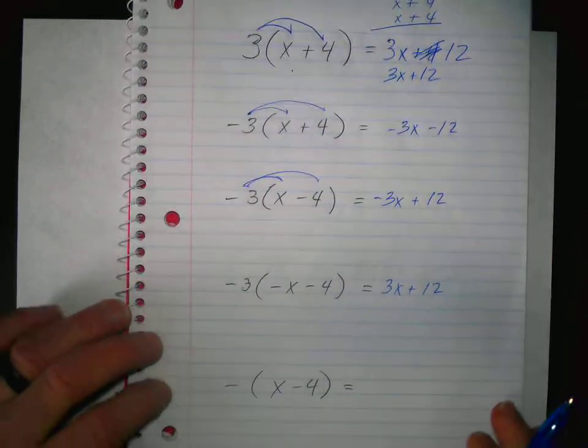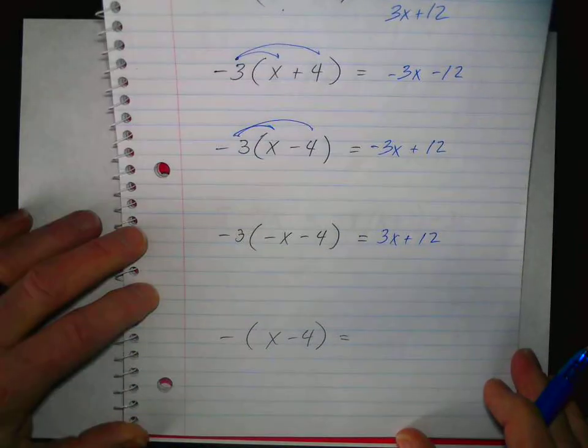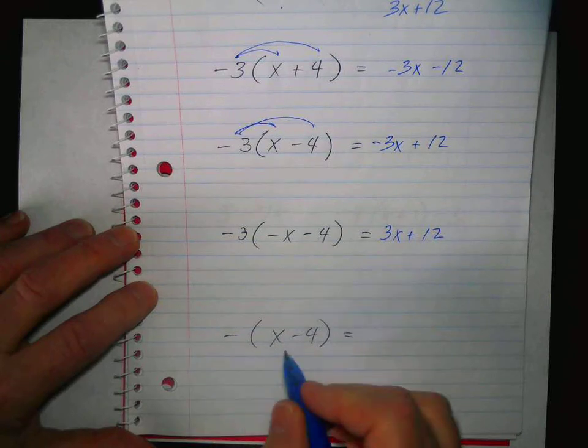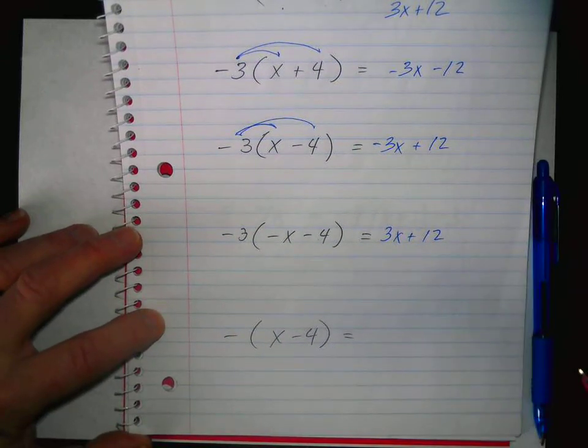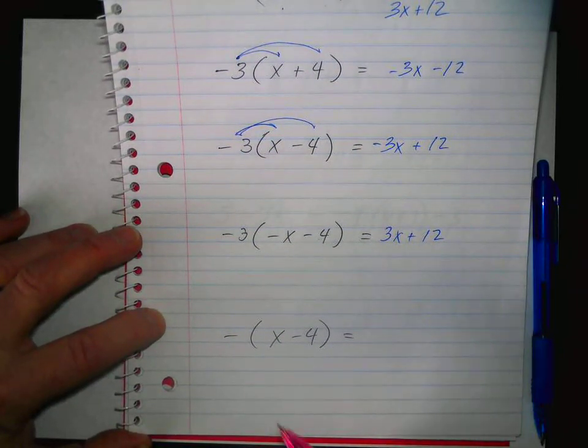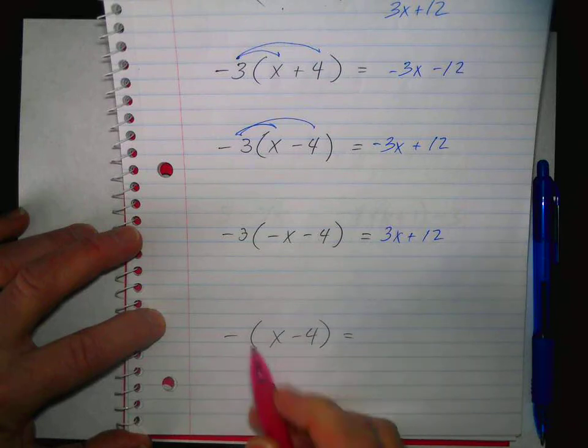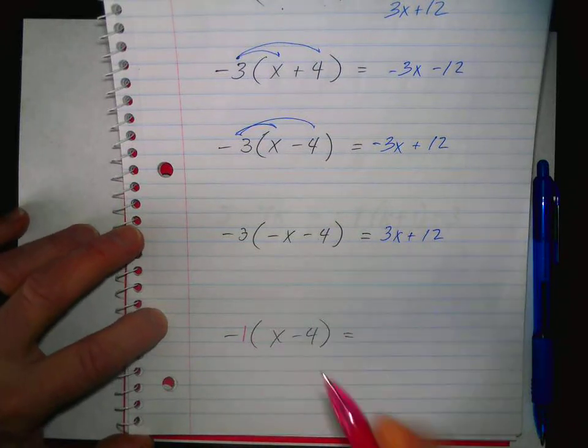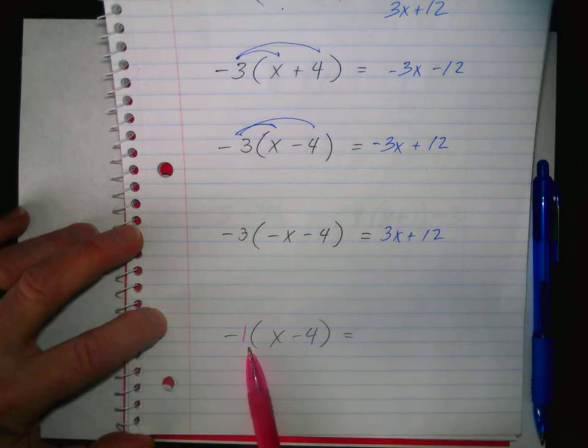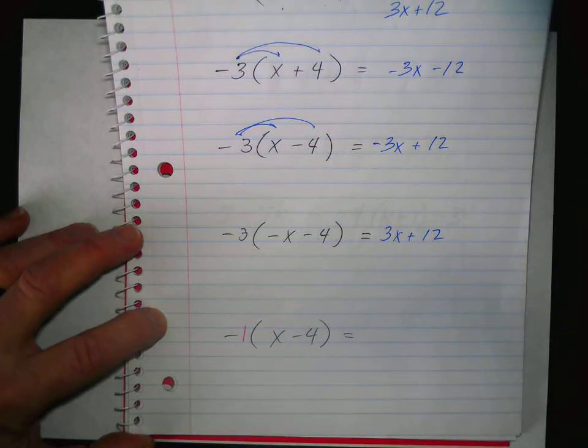Here on this last one, we have the opposite of x minus 4. Now many people struggle with this because they don't realize that there is something associated with this negative that is a number. This number is a 1 on the outside of this thing. What's going to happen here is we need to make everything the opposite of what it is, because that's what this means.